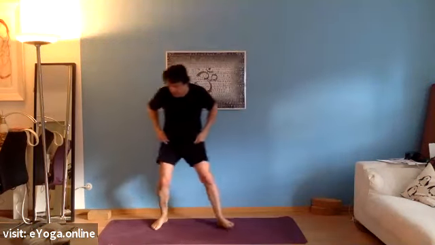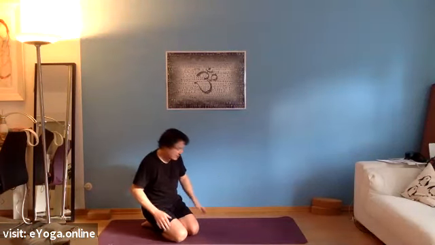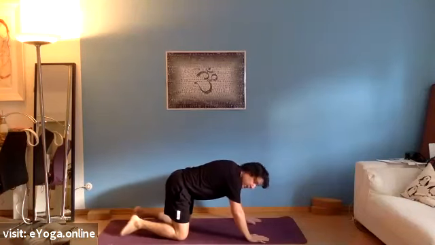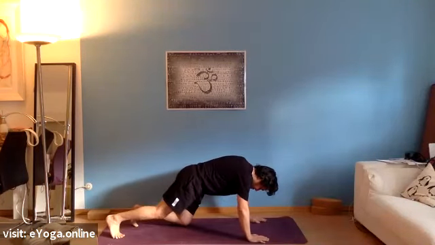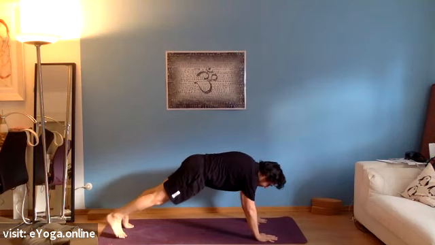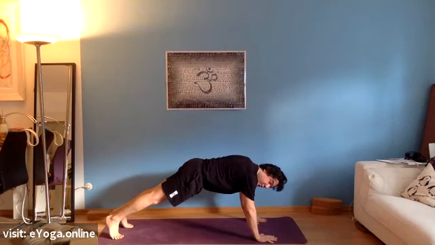And now, talking of obliques, there's no class of obliques without side planks. You remember our famous planks? So let's try and do it from the beginning. So for side plank, the best way is first to do a normal plank. So we're going to go into plank. Check your hands are strong. Check your shoulders are strong. Check your abs are strong.